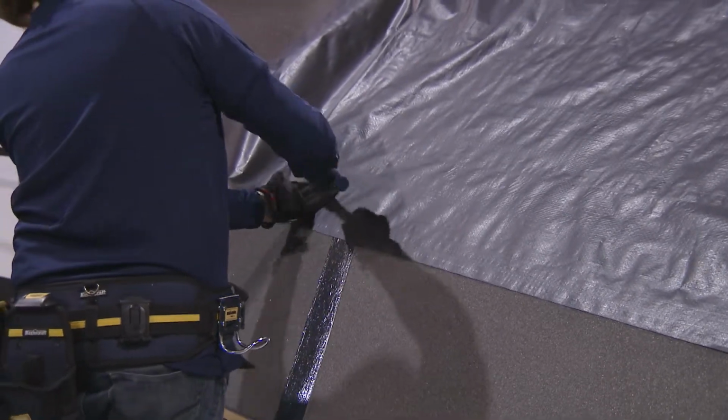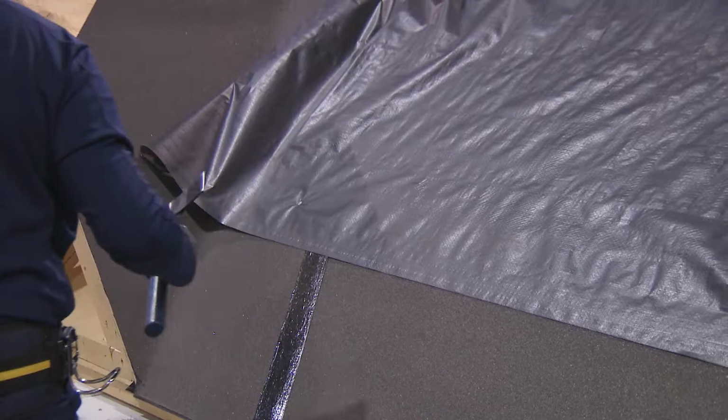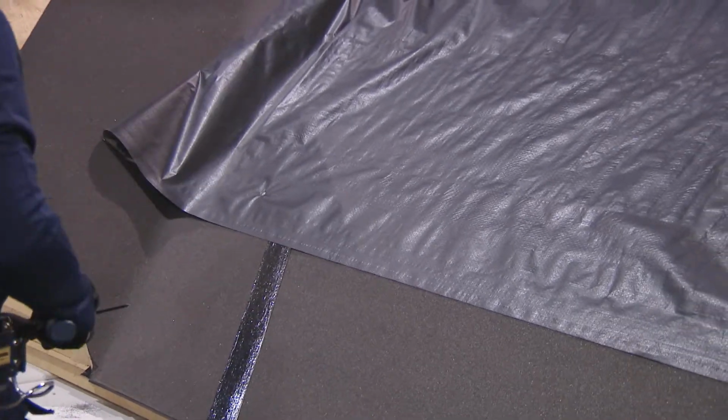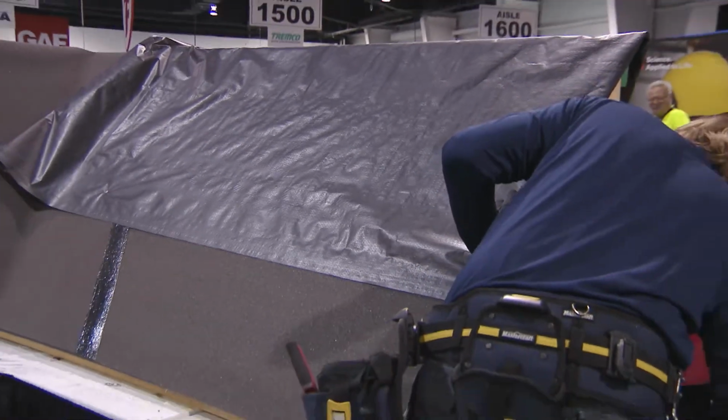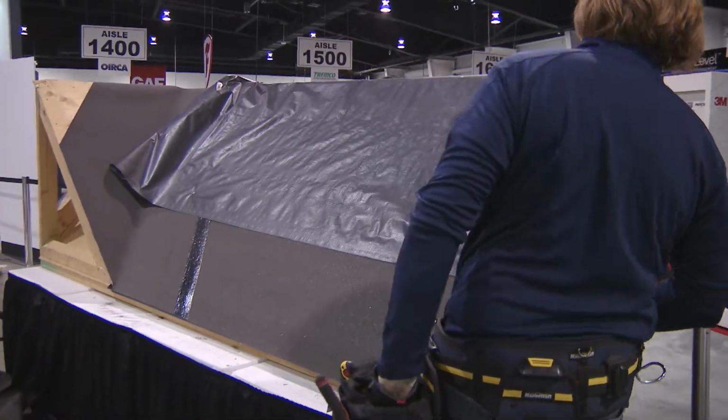Oh, the cap nails, they're just behind. They're where John is. Oh, somebody took them. Oh, right there, right there.